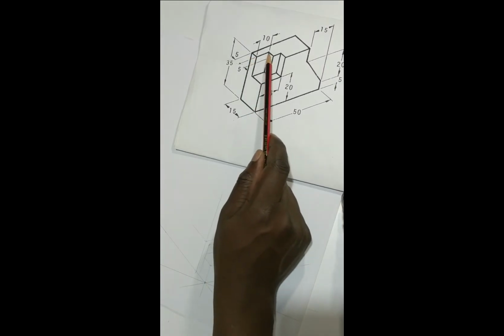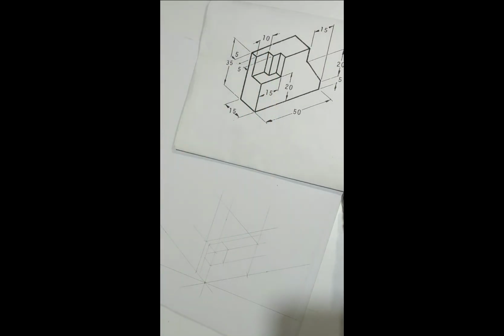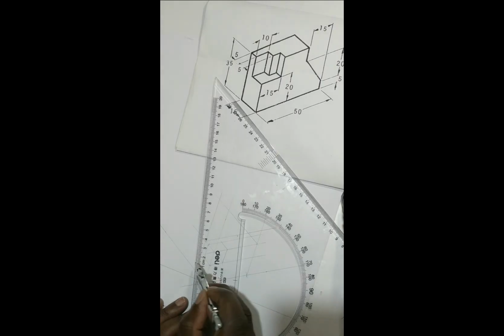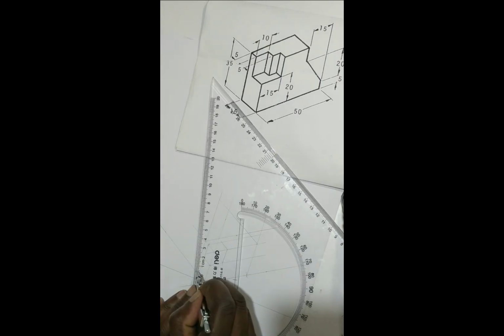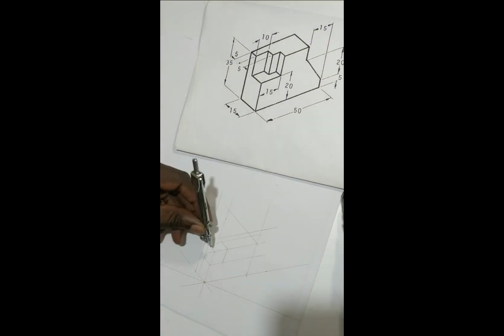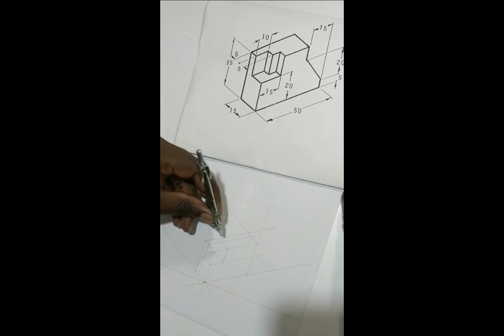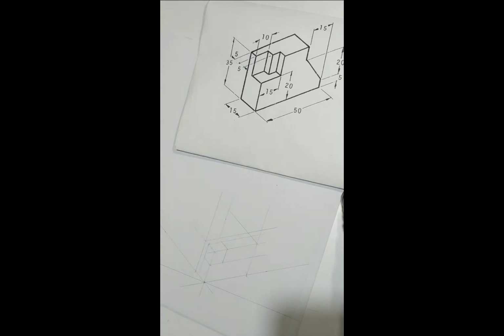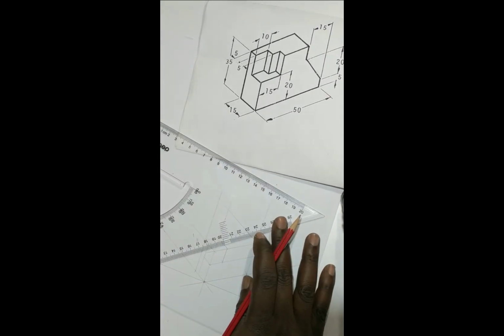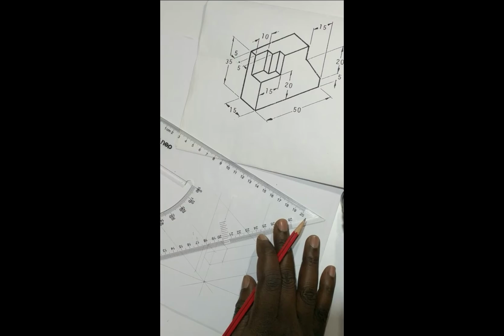So we can measure this 5. So the 5 millimeters we're going to measure. So that is the 5. I can also measure there 5, so that I just join now without the use of the set square.